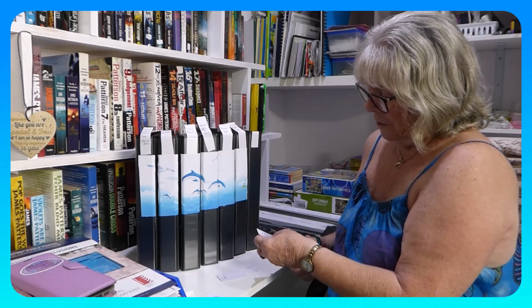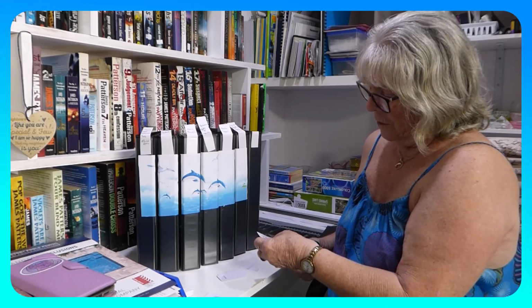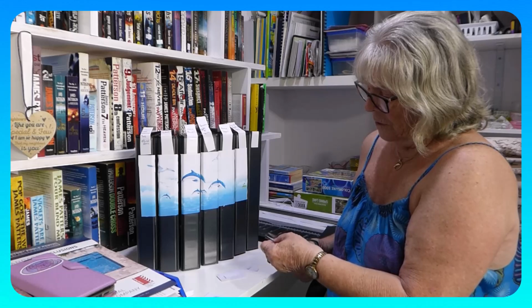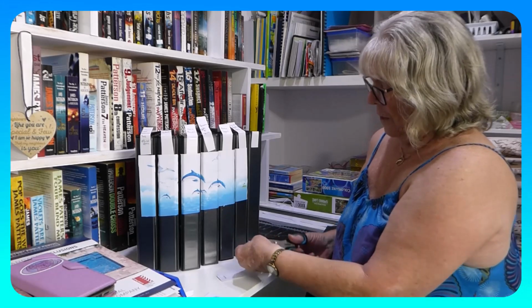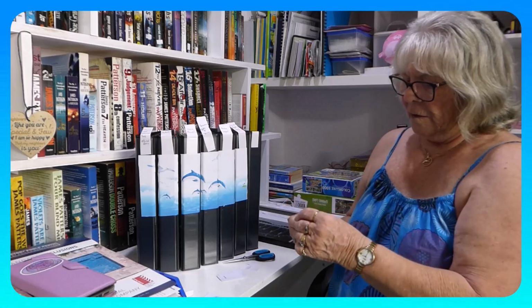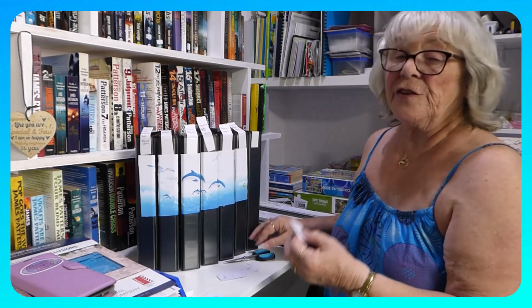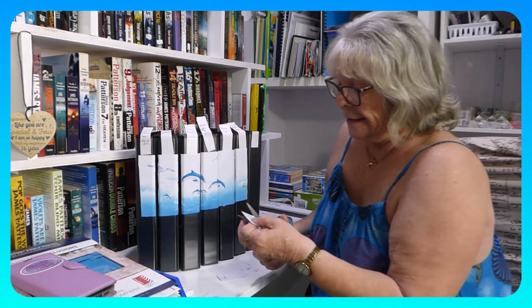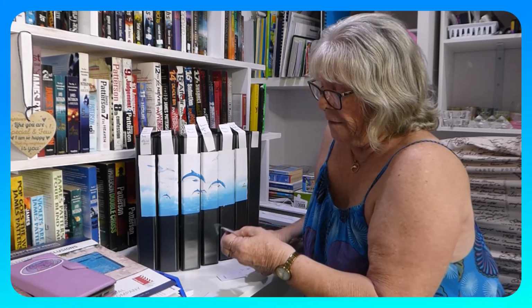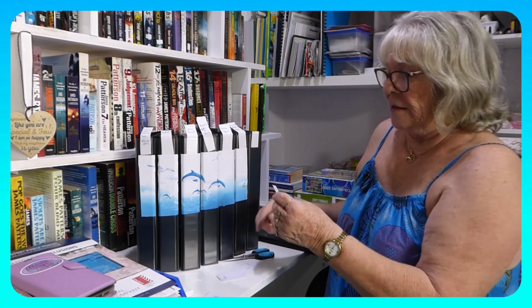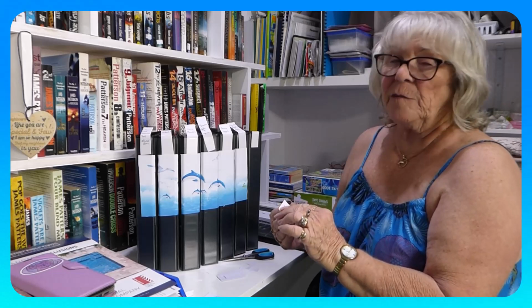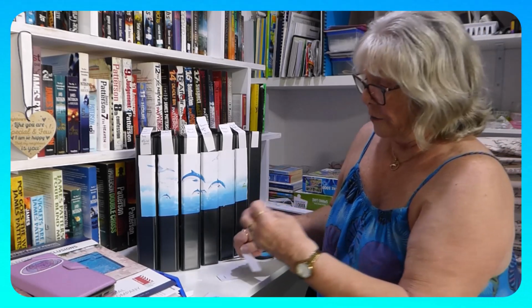Two. Two. So the trick to doing this is use a guillotine when you've got small pieces like this, because you're never going to get it straight. But I'm not doing it for anybody to sell it, so it's just going up on my cupboard.